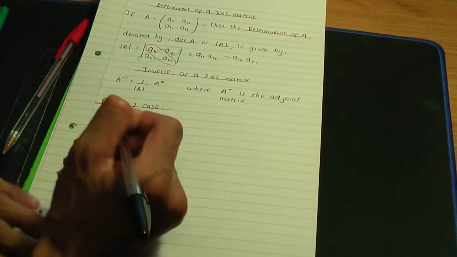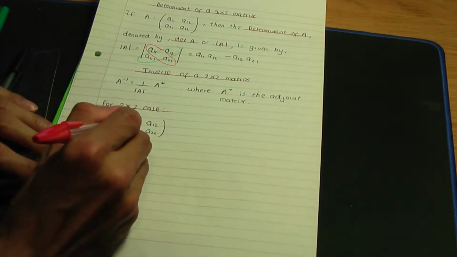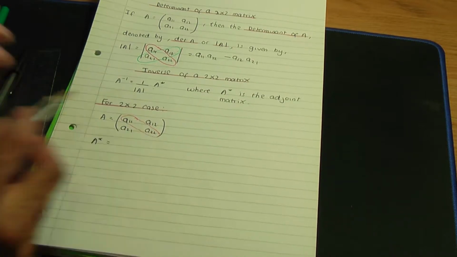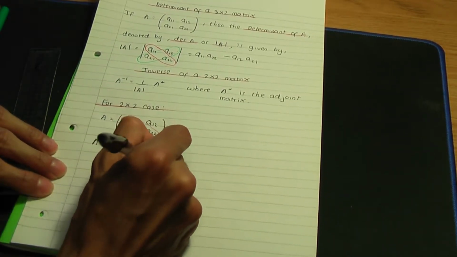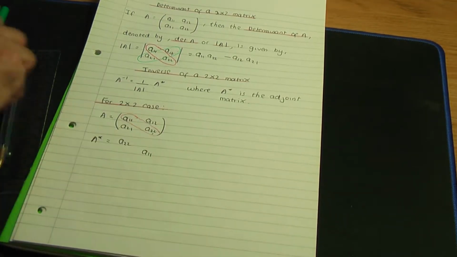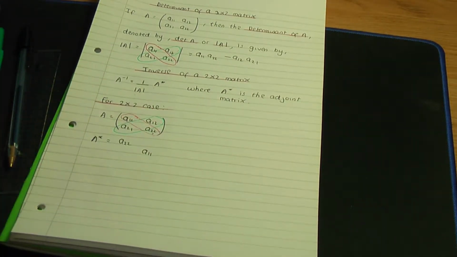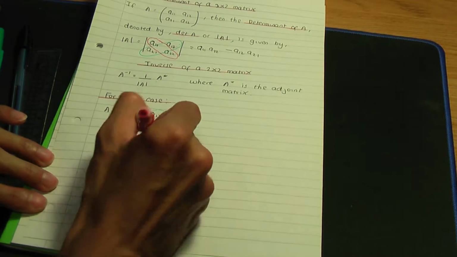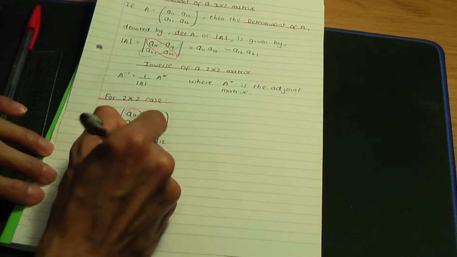To work out the adjoint A star, this is what you need to do. Okay? First you need to swap the elements along the leading diagonal. So A22 appears here, A11 appears here. So just swap the elements along the leading diagonal. And then multiply the elements along the lateral diagonal, highlighted in green, by -1. So if I multiply the elements along my lateral diagonal by -1, I'll get minus A12, minus A21.